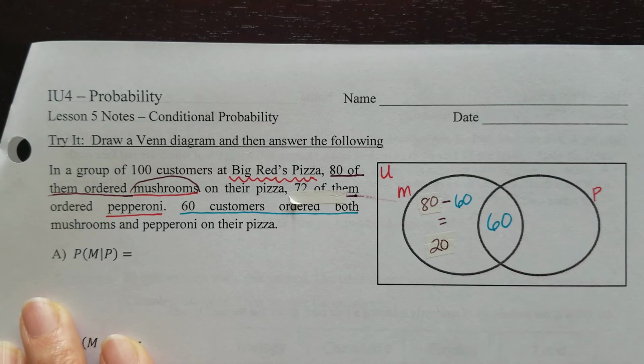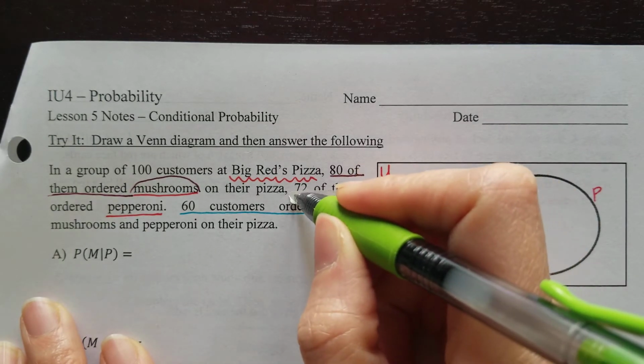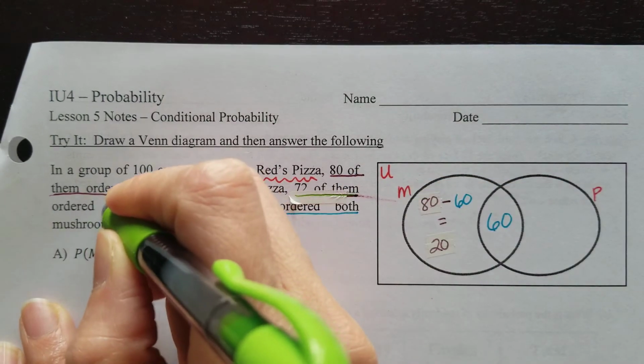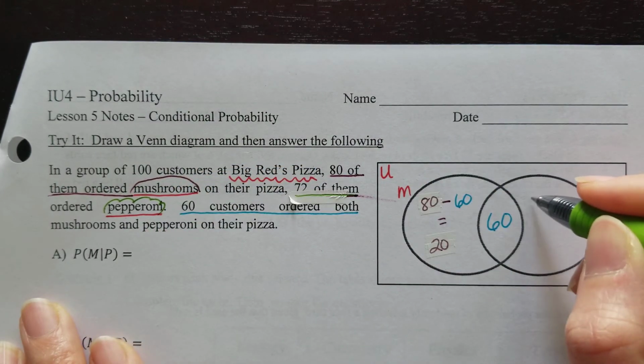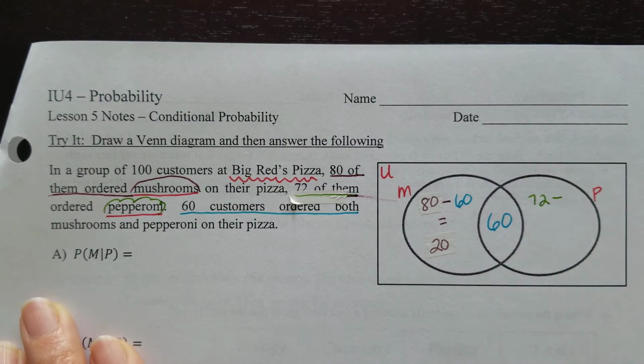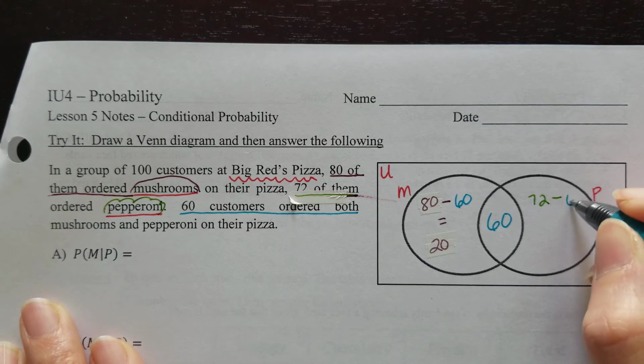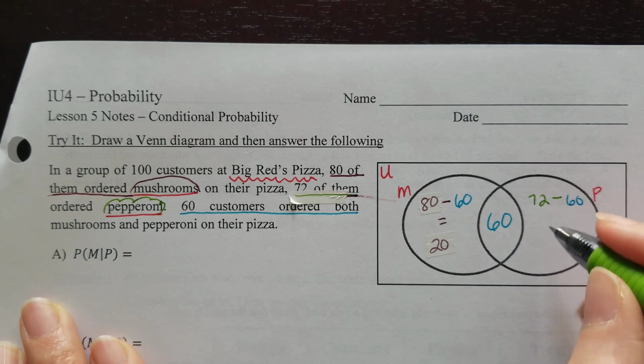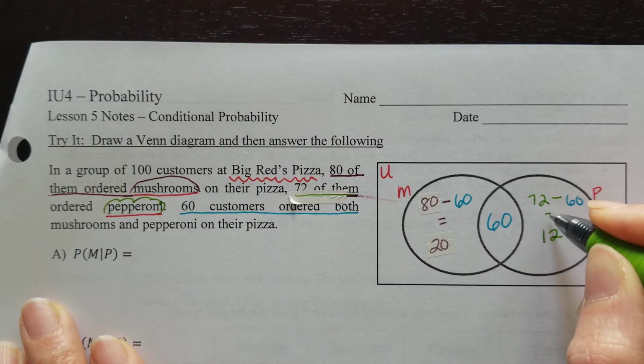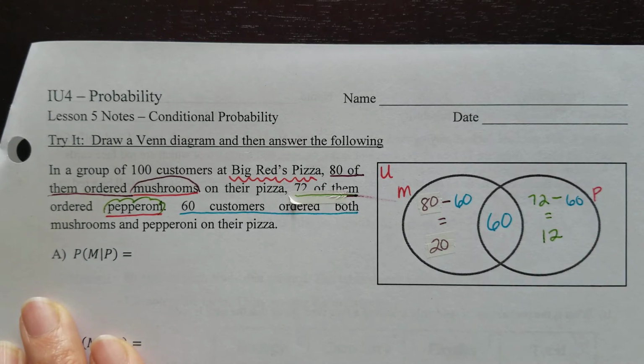When I come over to pepperoni, it's the pepperoni that were ordered by 72 people. I'm sorry, guys. And so we would have 72 minus the 60 we've already accounted for. So we do still have 12. It's just that there are 12 people who ordered only pepperoni, not 12 people who ordered only mushroom.